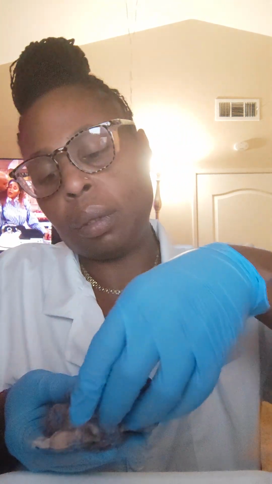We will be dissecting a sheep brain. Here is my sheep brain. We have the superior view, inferior view, lateral view, and sagittal view.